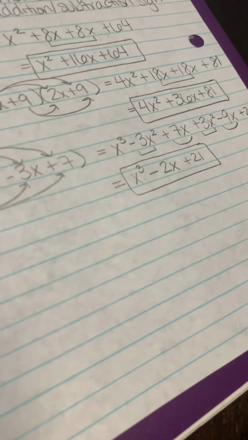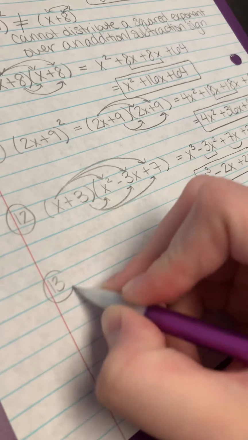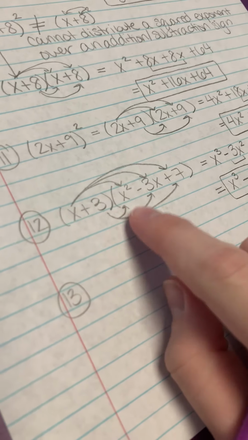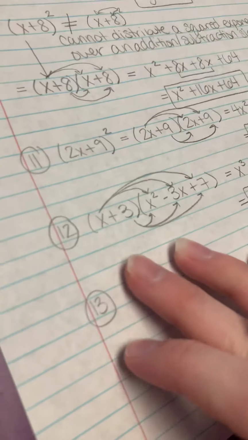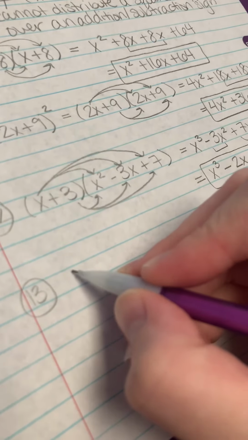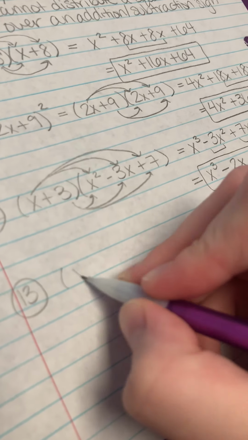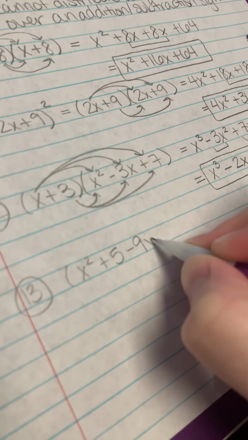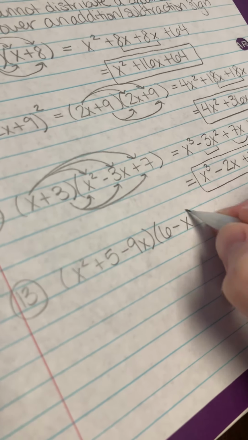Okay, let's try the next one then. Now sometimes you'll see it where it's a binomial times a trinomial. In this example, it might throw you off by putting the trinomial first. So quantity x squared plus 5 minus 9x times 6 minus x.